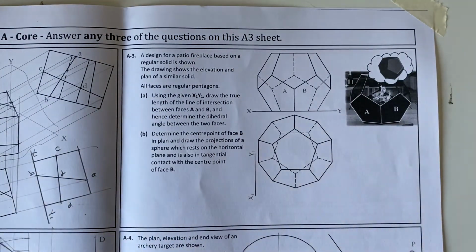A3. A design for a patio fireplace based on a regular solid is shown. The drawing shows the elevation and plan of a similar solid. All faces are regular pentagons. Part A. Using the given x1, y1, draw the true length of the line of intersection between faces A and B, and hence determine the dihedral angle between the two faces.